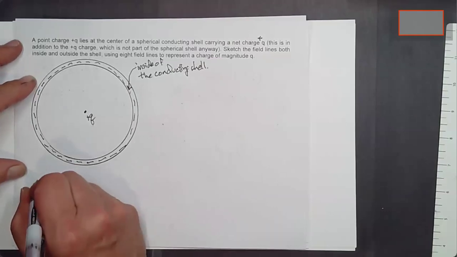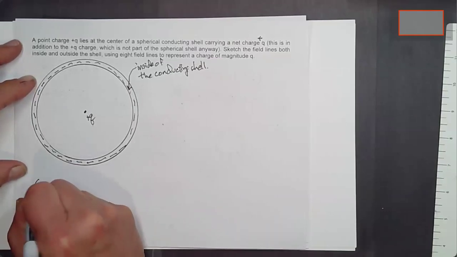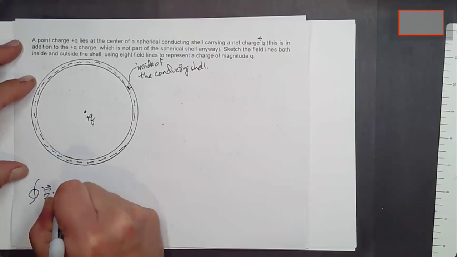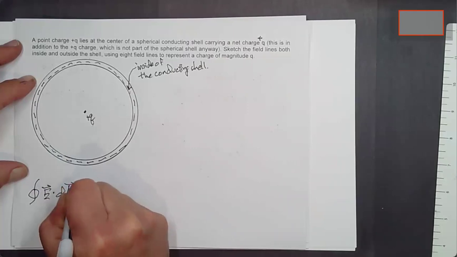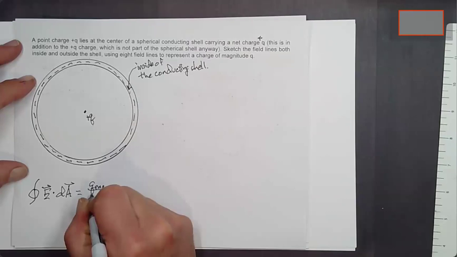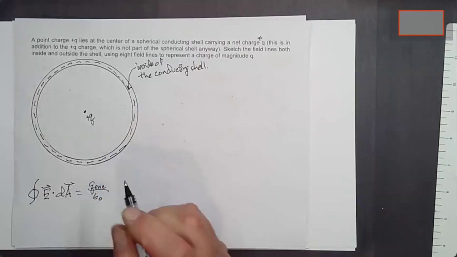Gauss's law says that if you integrate over a closed surface E dot dA, that will equal the charge enclosed divided by epsilon naught.